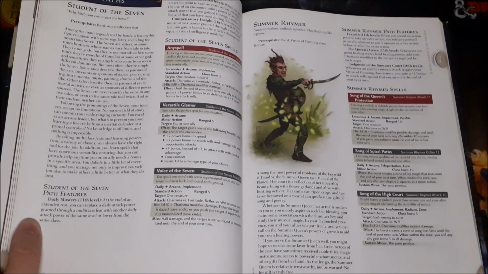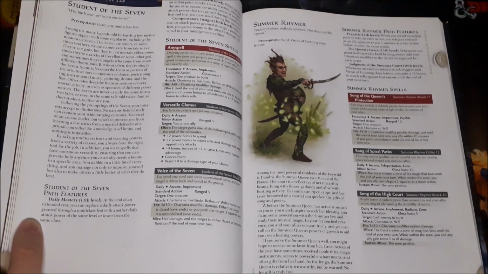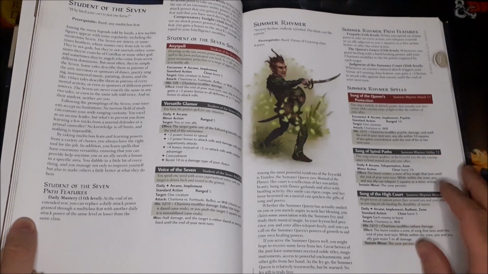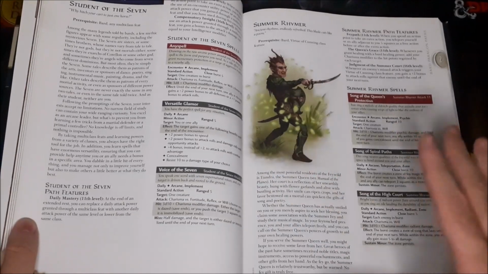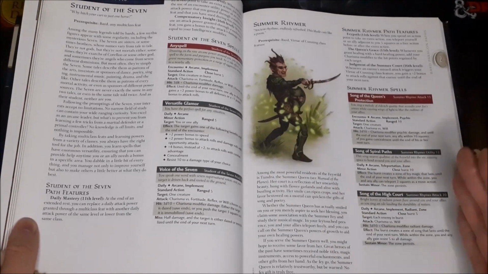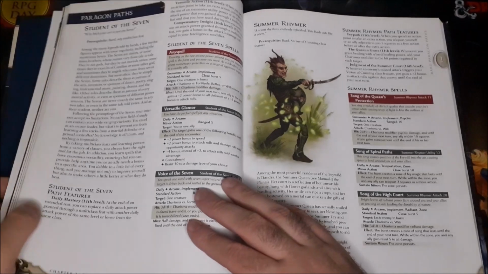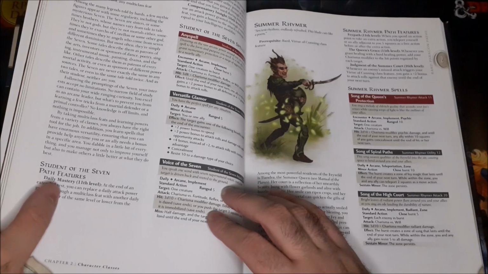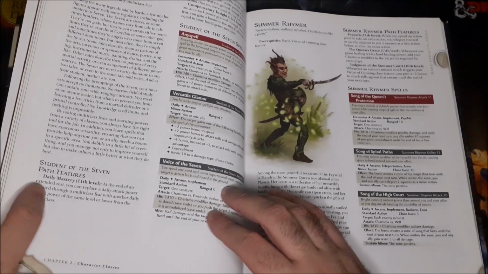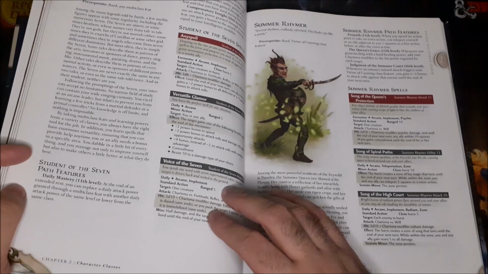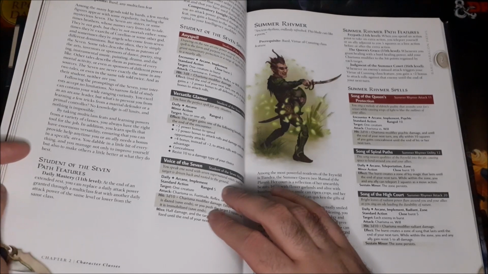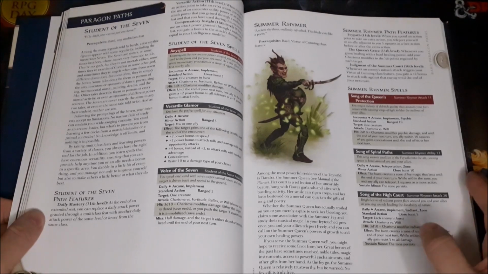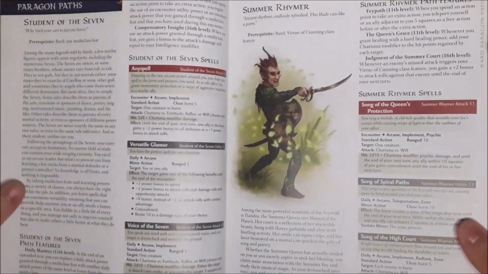So this is kind of closer to the classic bard, where they're like the jack of all trades kind of concept. Each Paragon Path that you gain starting at 11th level has a daily mastery ability. This one says, at the end of an extended rest, you can replace a daily power granted through a multi-class feat with another daily power of the same level or lower from the same class. So again, that's that versatility when it comes to multi-classing.